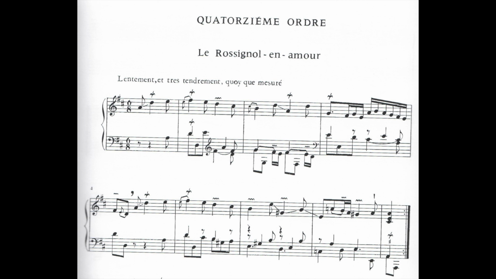So, like legatura, but not directly legatura, the tie, but more a stronger relationship from A to D than from D to F, or from F to E, etc. And this is especially in bar 6.